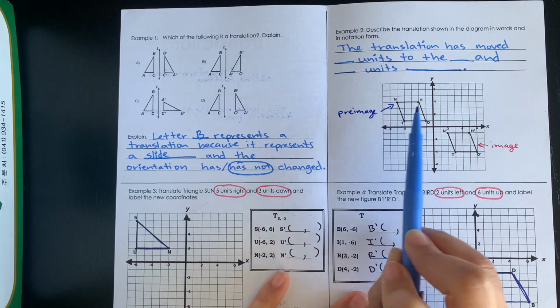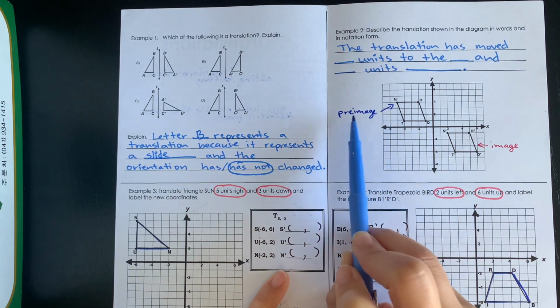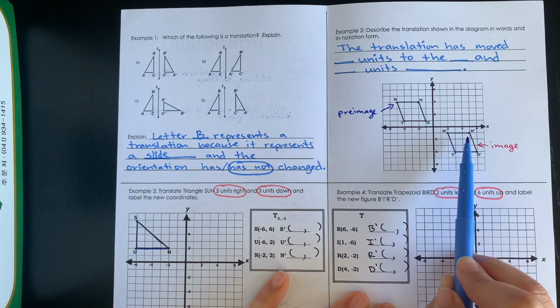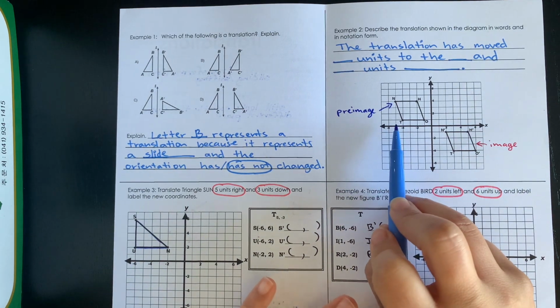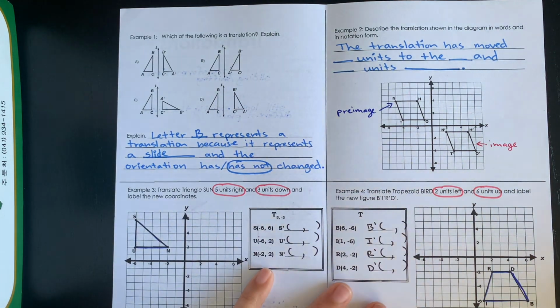And so this indicates to us that this was the before, this was the pre-image, and this is the after. This is called the image. So sometimes it's good to just note that. So we're going to go ahead and describe it.